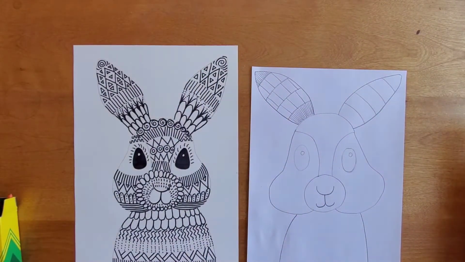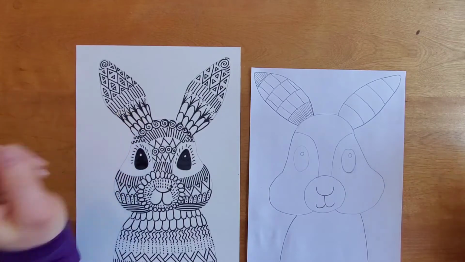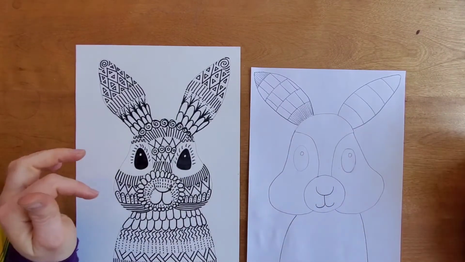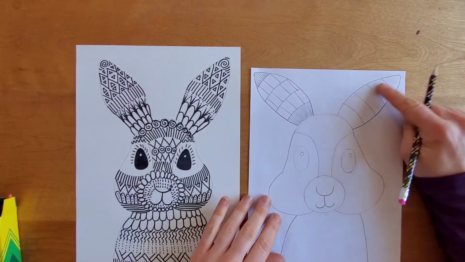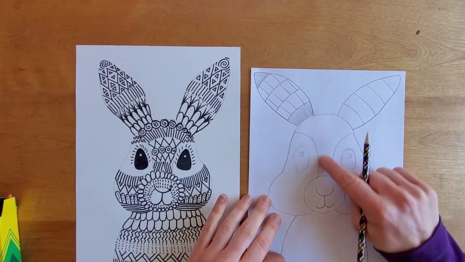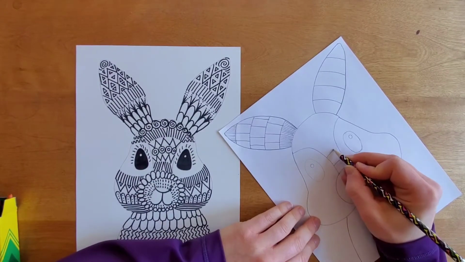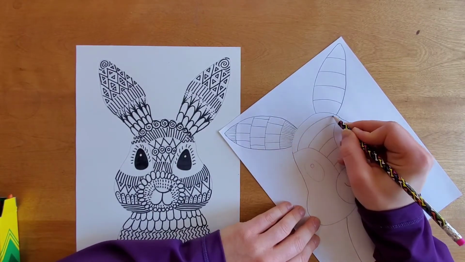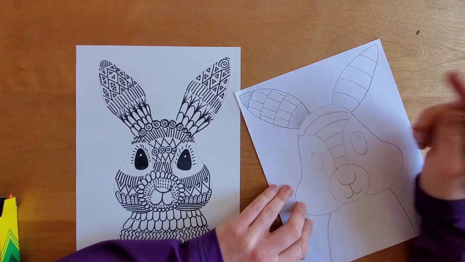So, if you want to, you can do that, or you can do what I did and just think about all the different fun and weird lines and patterns that you can create. But first, let me show you how to break up the rest of the space. Just like we did for the ears, so we know we're going to do different lines here. We're going to do the same thing for this part of our bunny. So let's start down at the bottom. Do a curve, curve, curve, curve, maybe one more. Boom. Okay, so now you can do lines in these spaces.